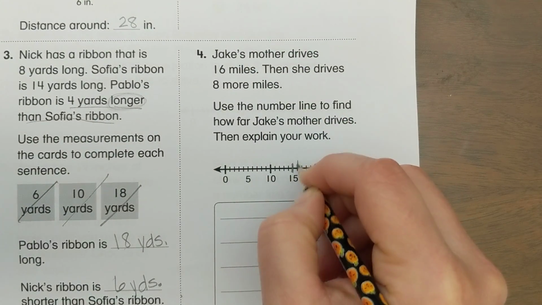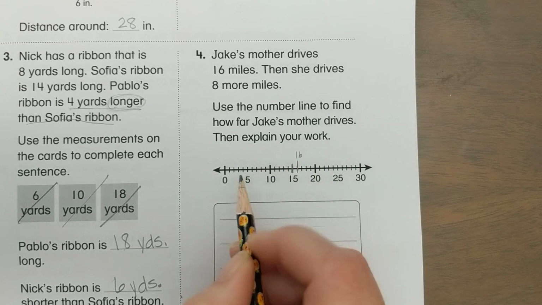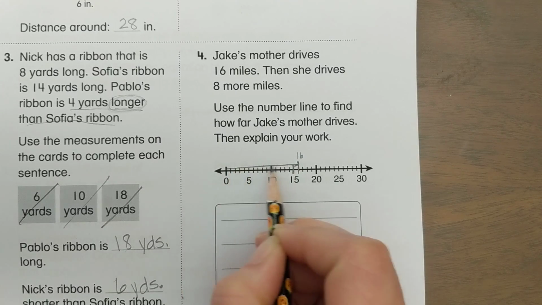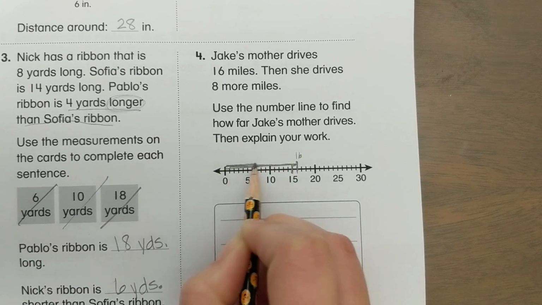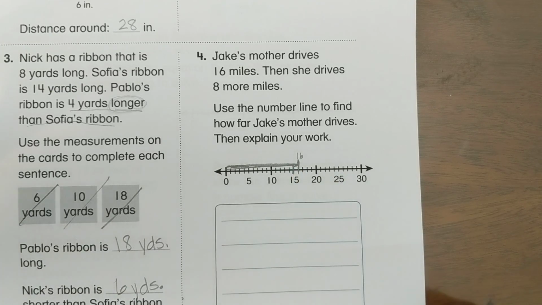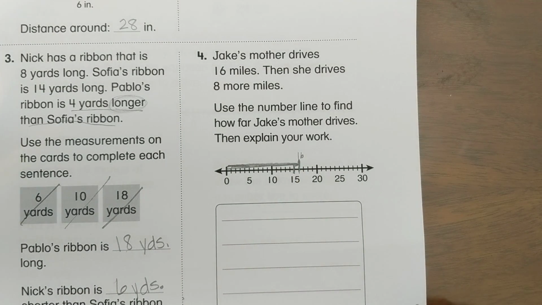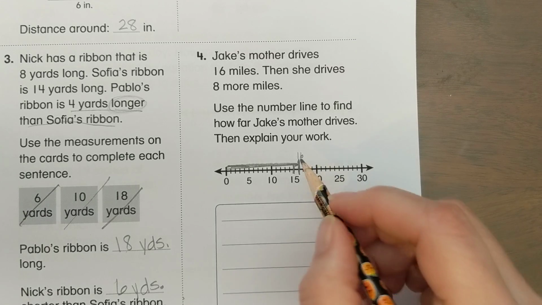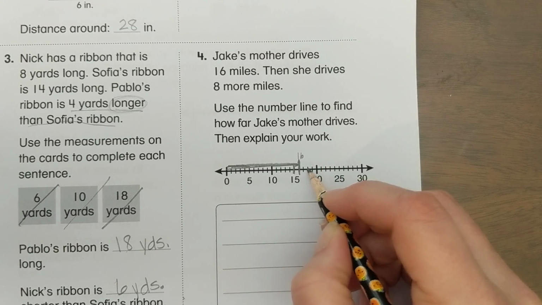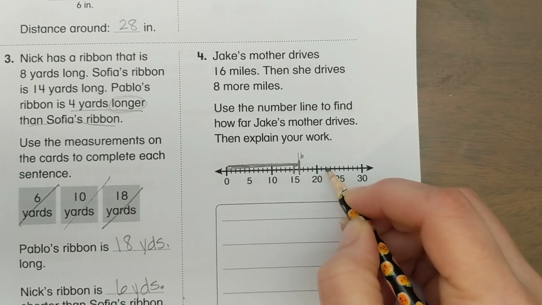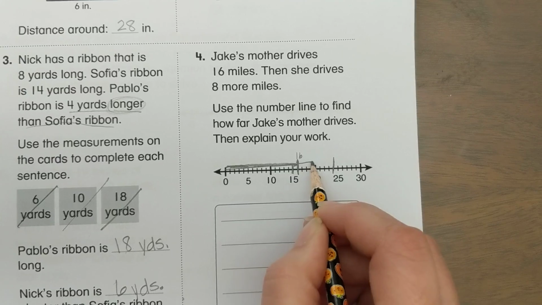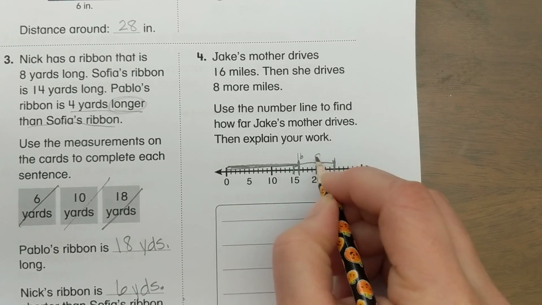Now, at first she drove 16. So I'm going to mark the 16 tally mark. I might even put it on top just to make it easier to tell. I'm going to draw my arrow up to the number 16. Do you see that? There's my line up to 16. Okay, then if she drives 8 more miles, so my second one has to go 8 more. I'm already at 16. So I'm going to start counting. 1, 2, 3, 4, 5, 6, 7, 8. Right here. I'm going to draw my line and show that she went 8 more.